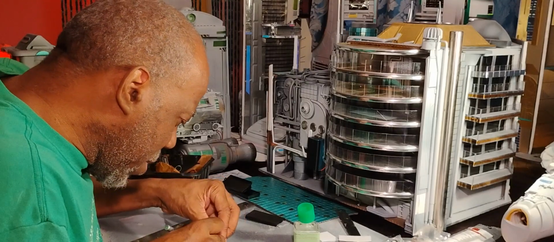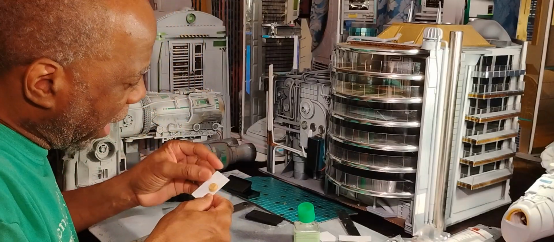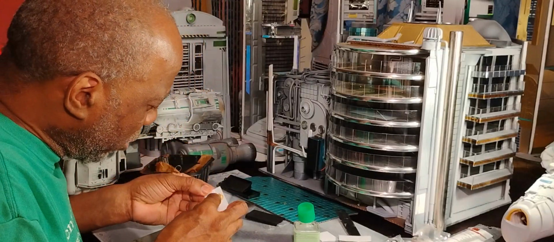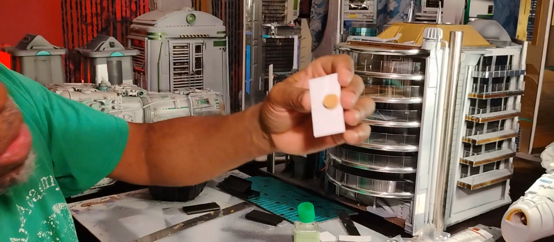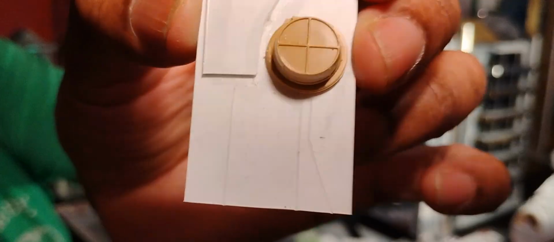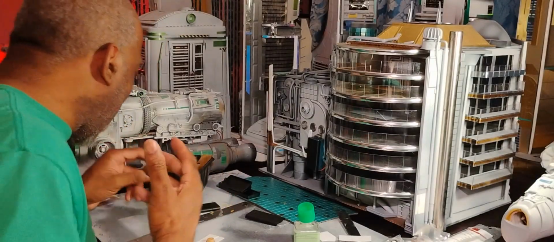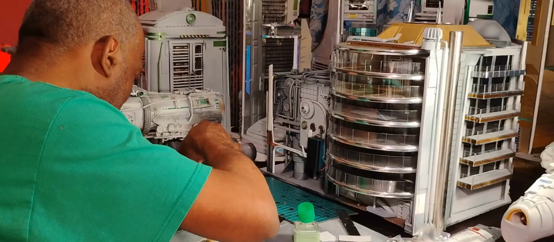Just to put a little bit in there for texture, so when I paint it, it doesn't look flat. Let me see. Shift it a little bit, just so you can get some of the detail in that. I usually like a lot of detail in my work.